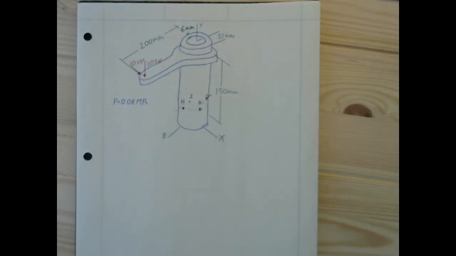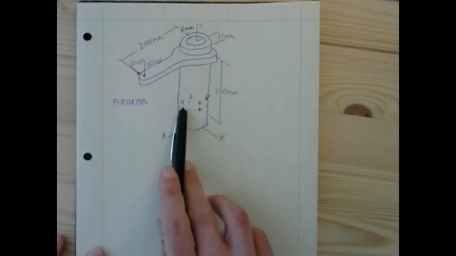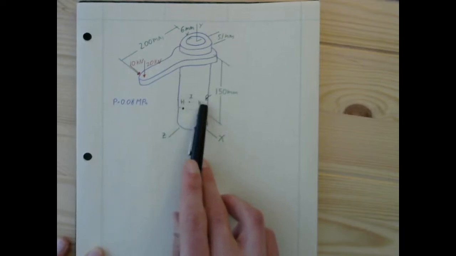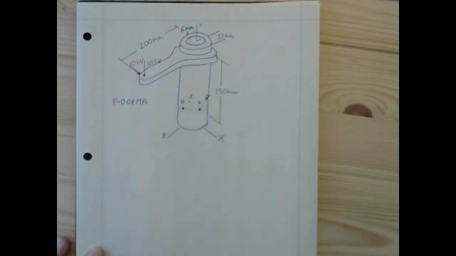What we're going to want to do is look at the stresses at points K and H, and we'll also think about how those would contrast with points I and J there.